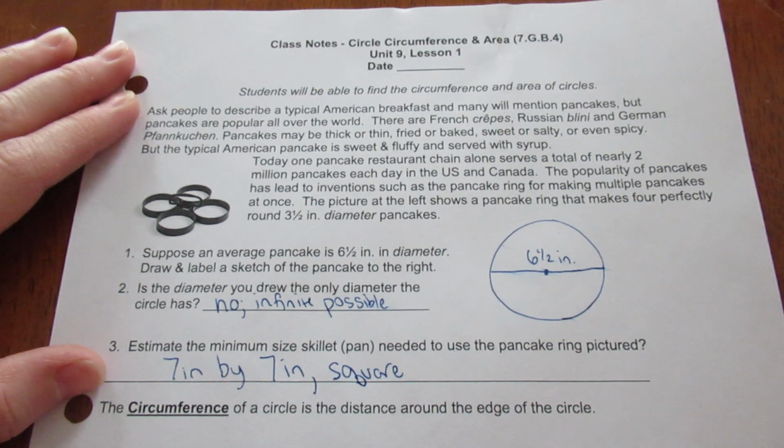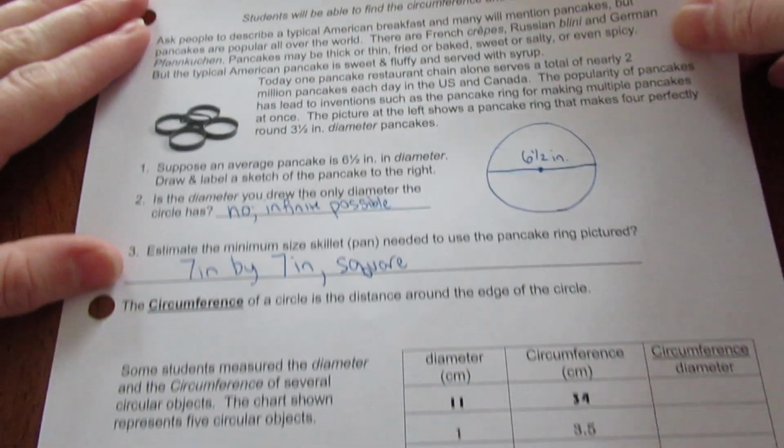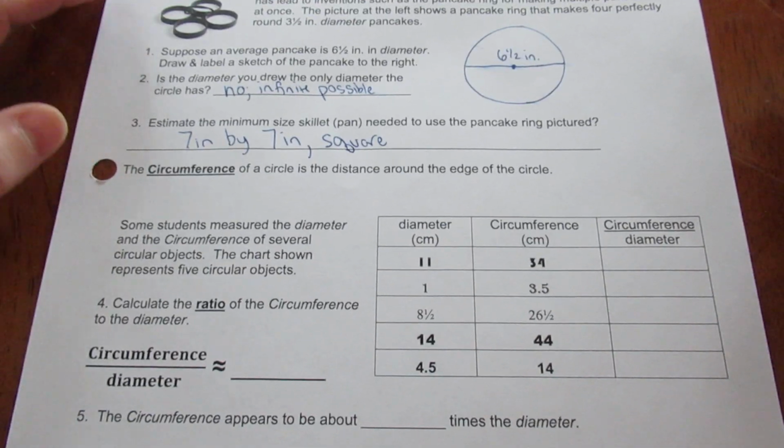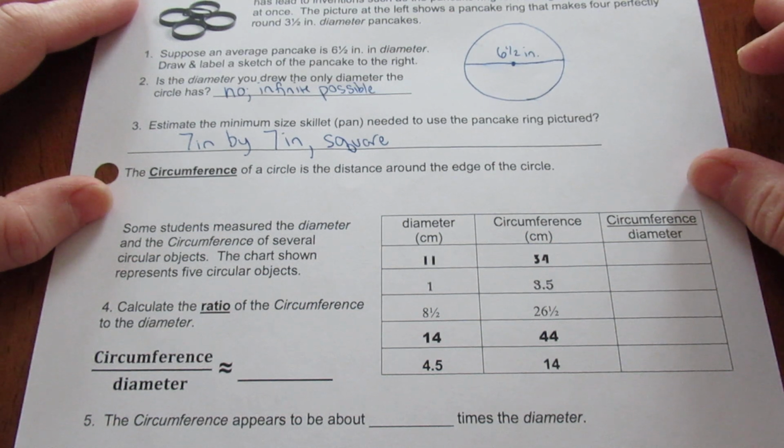The circumference of a circle is the distance around the edge of the circle. So circumference is a lot like perimeter. Some students measure the diameter and the circumference of several circular objects. The chart shown represents 5 circular objects.